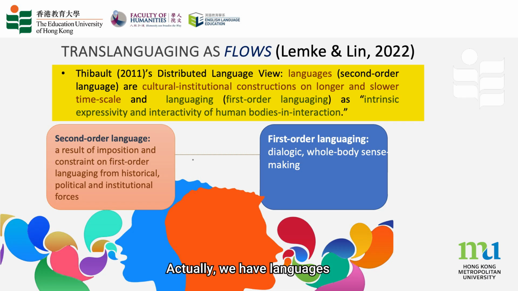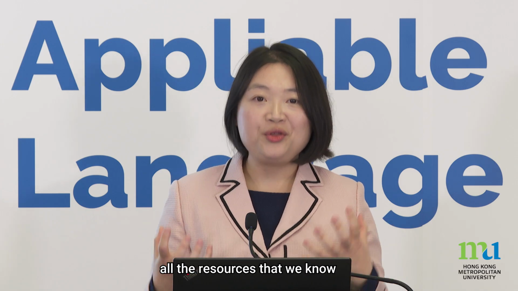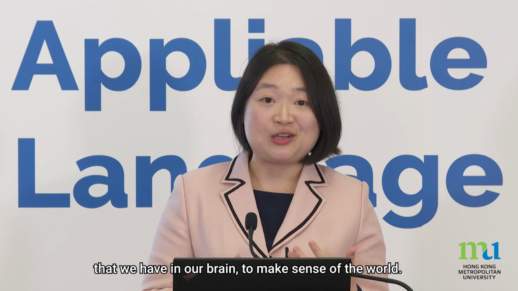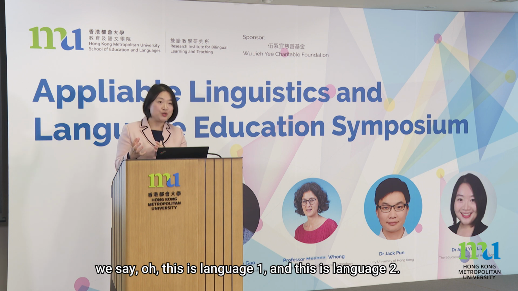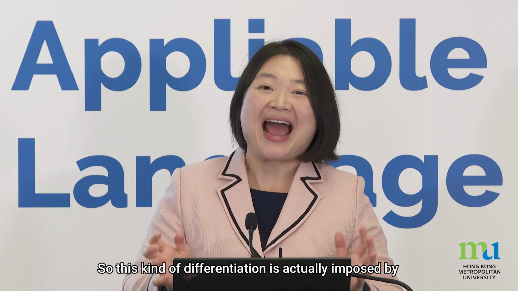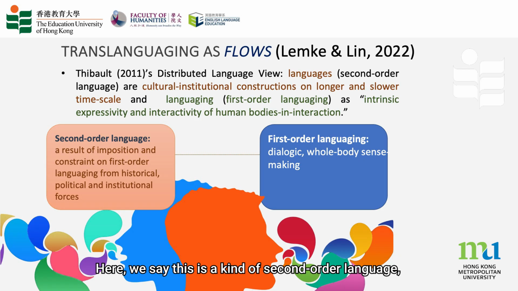Actually, we have languages. In this time, it's not a process, but a certain entity. So when we see it, it's the second-order language. The second-order language is a result of imposition and constraint on first-order languaging from historical, political, and institutional forces. That is, originally, as human beings, we would have the intuition to use all the resources that we have in our brain to make sense of the world. But then somehow, suddenly we say, oh, this is language 1 and this is language 2. So this kind of differentiation is actually imposed by, for example, laws and policies. Here we say this is a kind of second-order language.